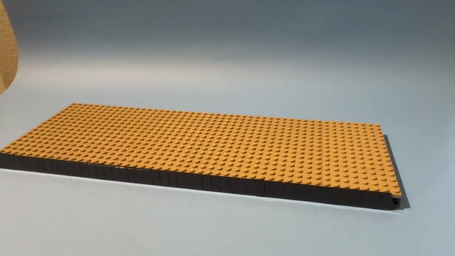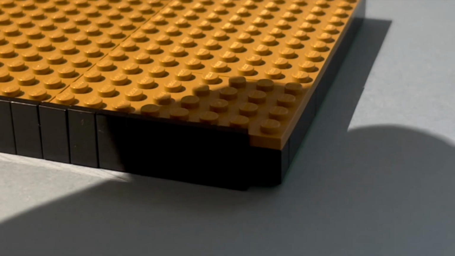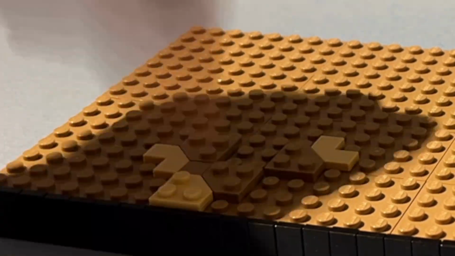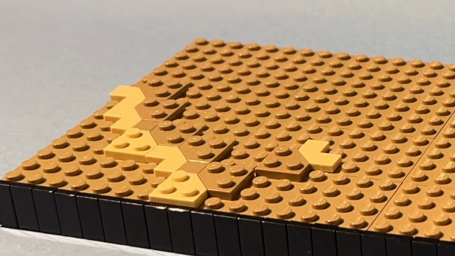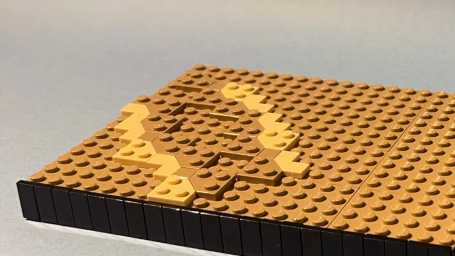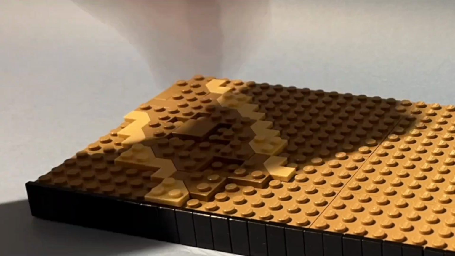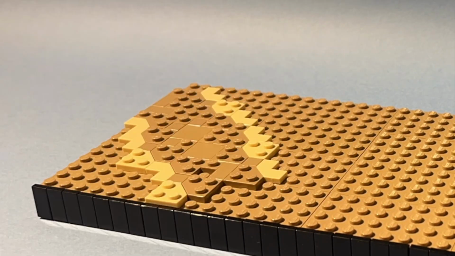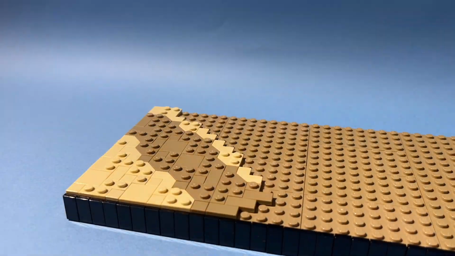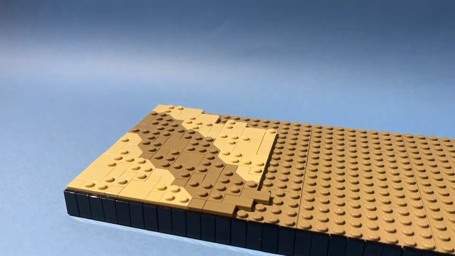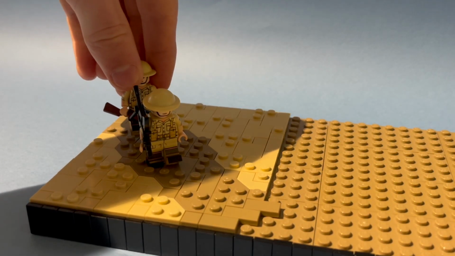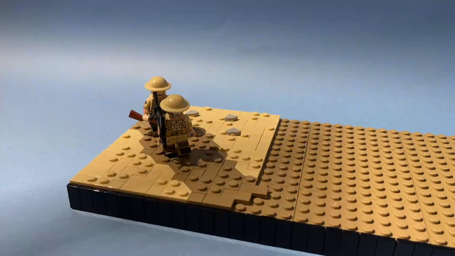At first, I've added a dark tan surface at the base plates as well as a black border. The first scene depicts British forces in Egypt. Therefore, I've added a small road which I've made in dark tan to separate it from the rest of the landscape which is in tan. The wedge plates allowed me to create smooth transitions between both colors. I've then added the rest of the landscape at the left and right in form of tan bricks, for which I've used tiles, plates and even tiles with studs. Now I can add both British minifigures in their desert uniform and add some smaller details like these cut plates.